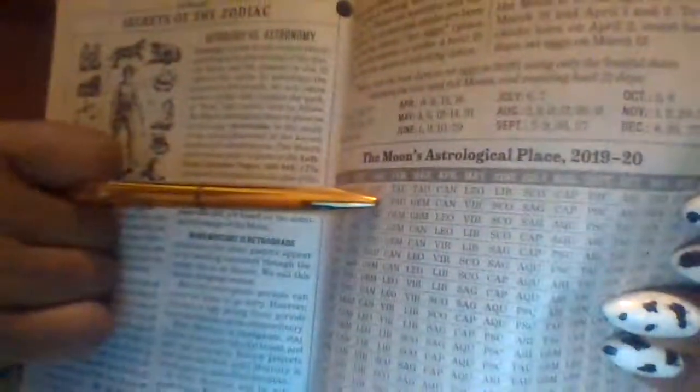But this table here is nothing but the moon, and as you can see, it says the moon's astrological places, 2019, 2020. So we have a table that can show you where the sun is, and we can show you where the moon is and what sign it is. Now that is significant because on those days you do really get like an extra boost of energy. Okay, now let's move on with some more of the tables in here.